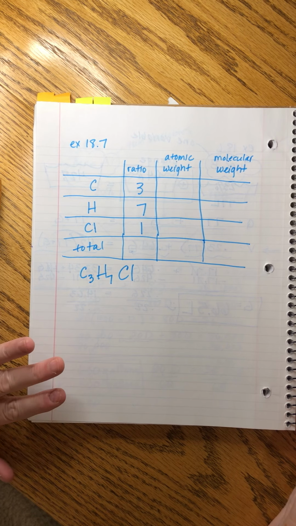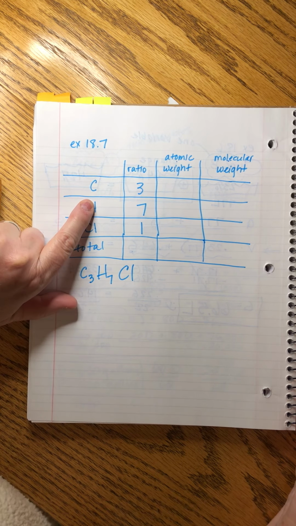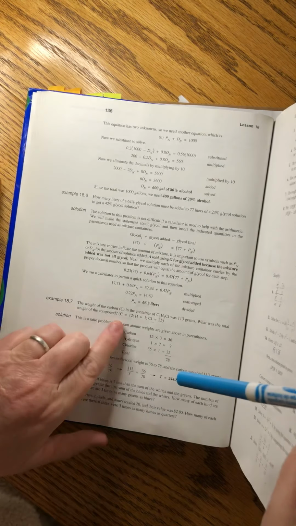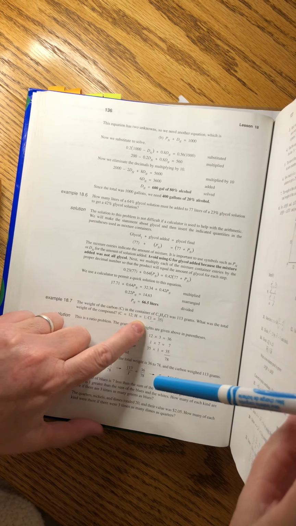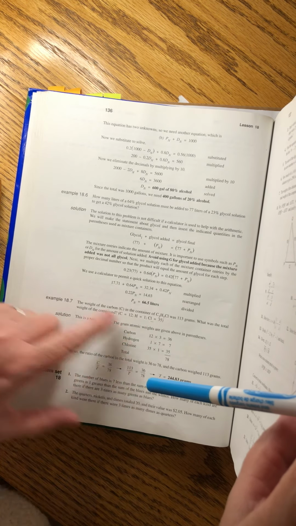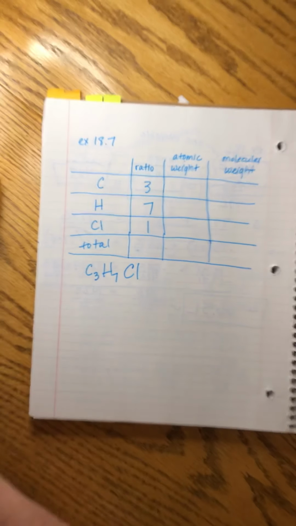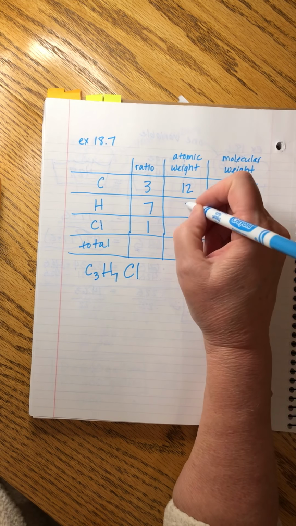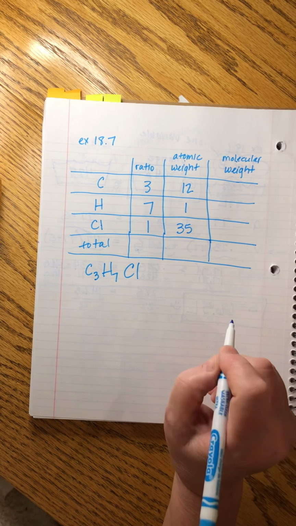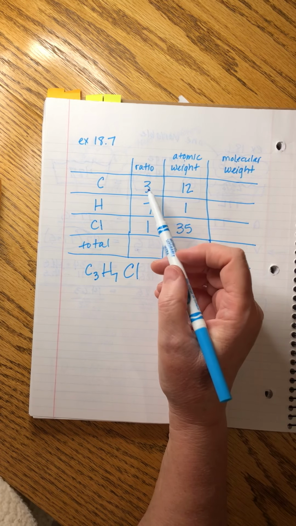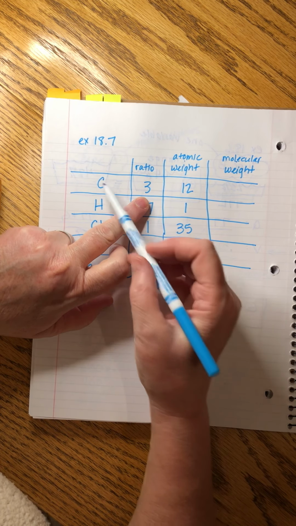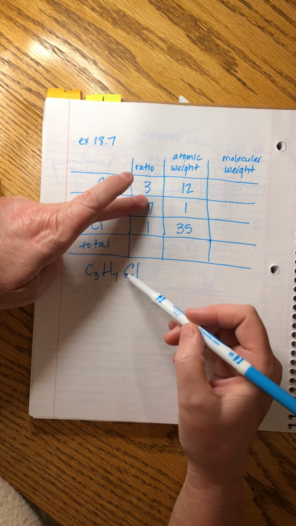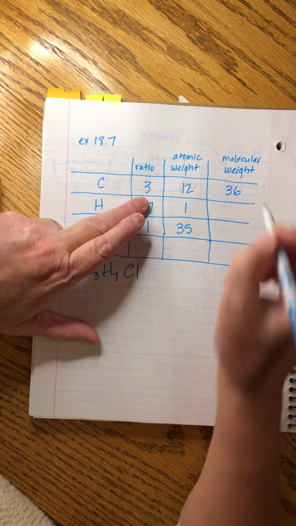The weight of each raw ingredient is given in the problem. Right here. You're not expected to know that. Those are the weights of each atom of those ingredients. So we write those down: 12, 1, and 35. Okay? So if we have 3 bunches of carbon and each one weighs 12, then the total amount of carbon in one molecule of this is 36.